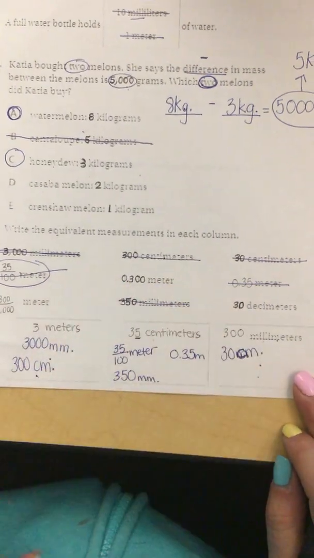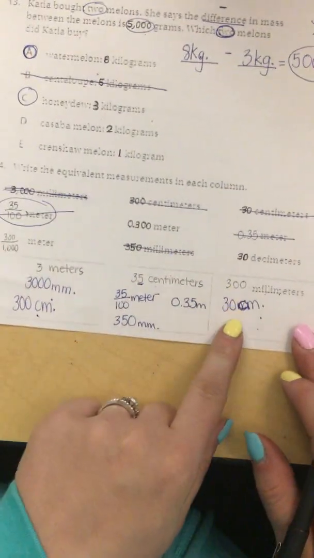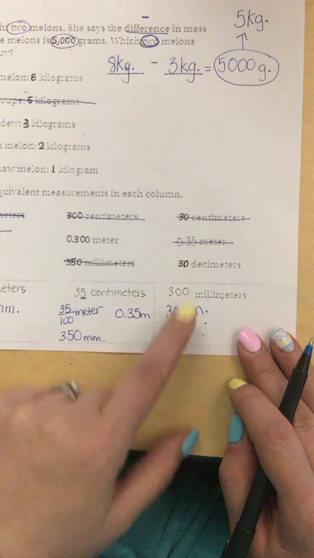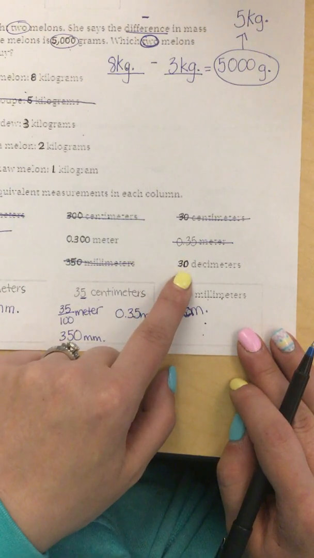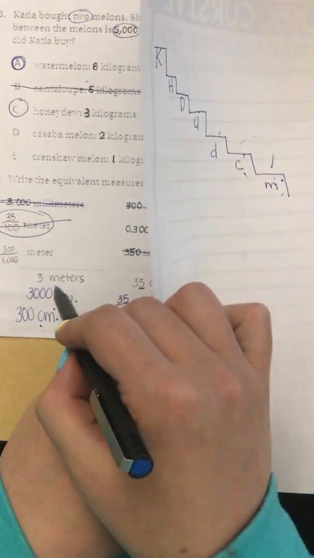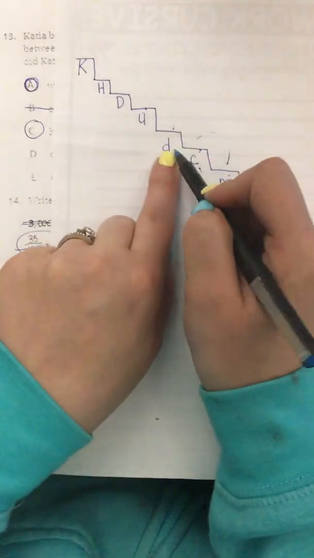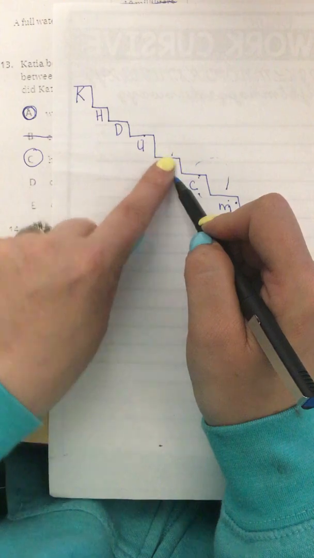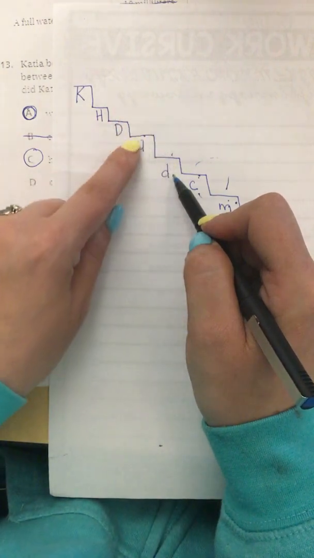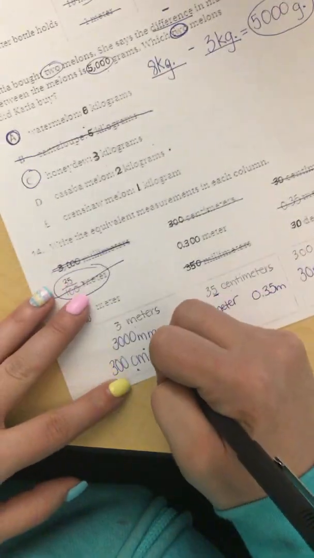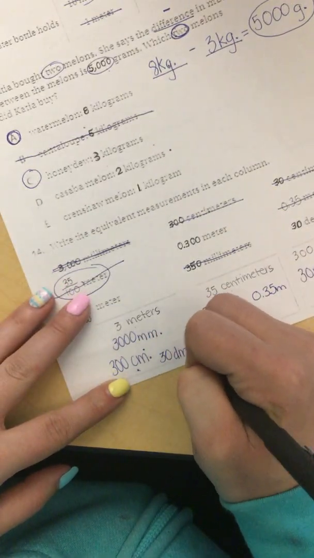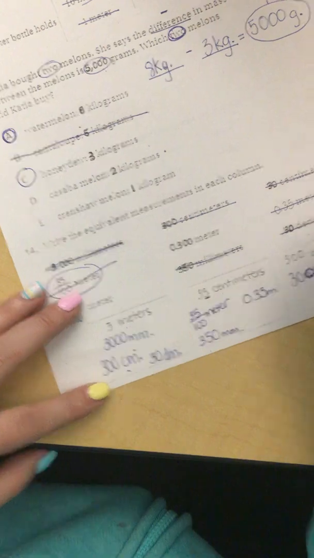So I've got it narrowed down. I've got 3 more that I need to sort. If there are 30 centimeters, we know that there cannot also be 30 decimeters. So just to double check, we're going from decimeters to meters. So if there's 30 here, I'm going up to meters. I'm going to divide by 10. 30 divided by 10 is 3. So 30 decimeters can go into our first box.